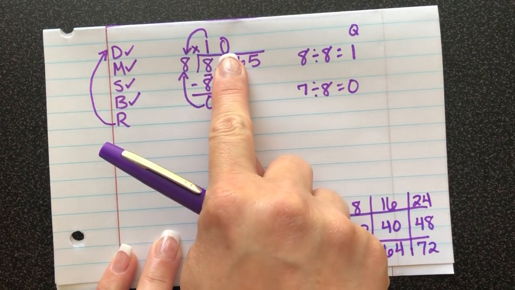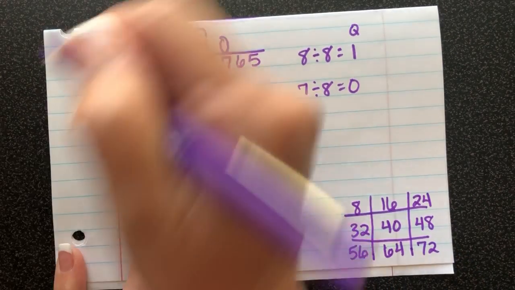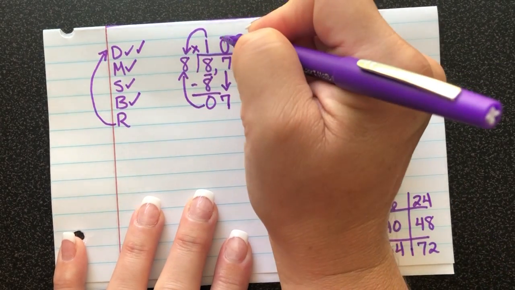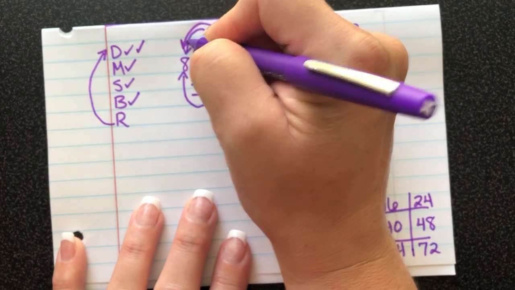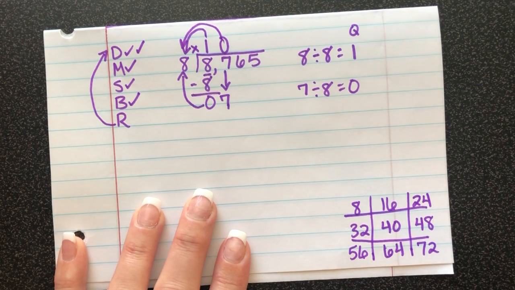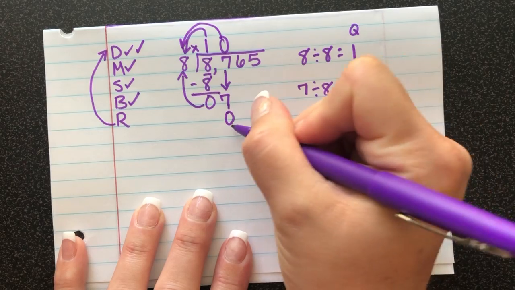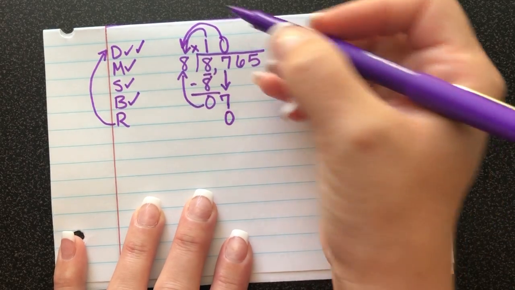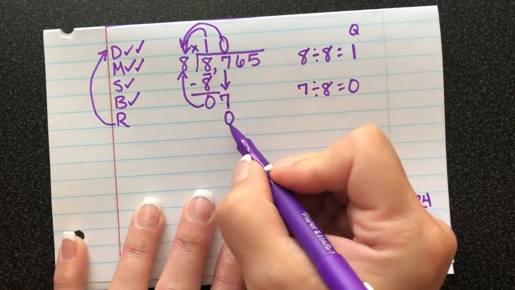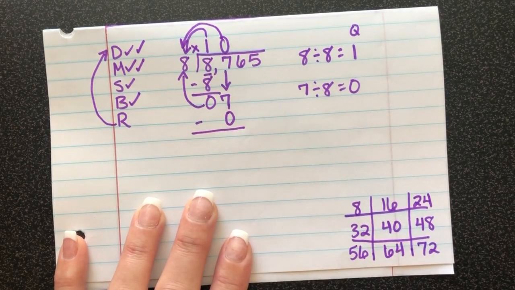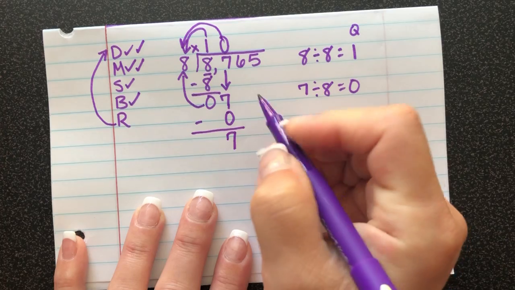Okay, so we put the 0 up here. All right, so I can mark off my division. Now I need to multiply. Yes, you have to multiply this 0 times 8. Okay, 0 times 8 is 0. You have to multiply and get that 0. Put that 0 down here, just like you would if it wasn't a 0. Okay, so we've multiplied. Now we need to subtract. We're going to subtract 7 minus 0, which gives us the 7 again.